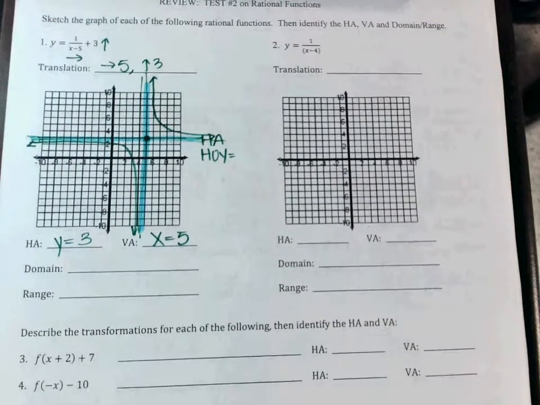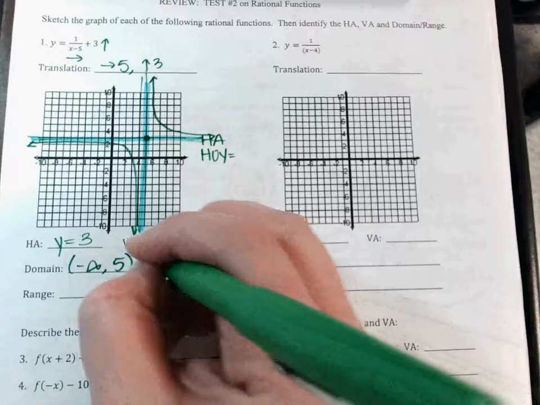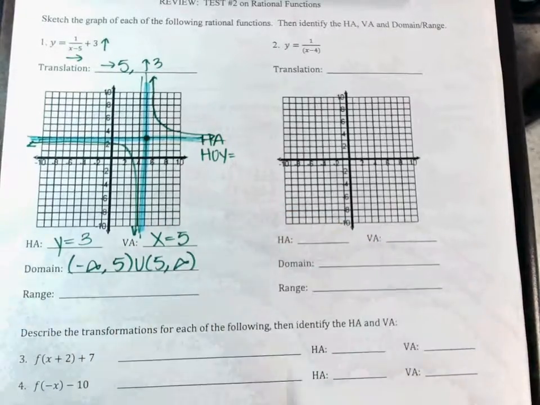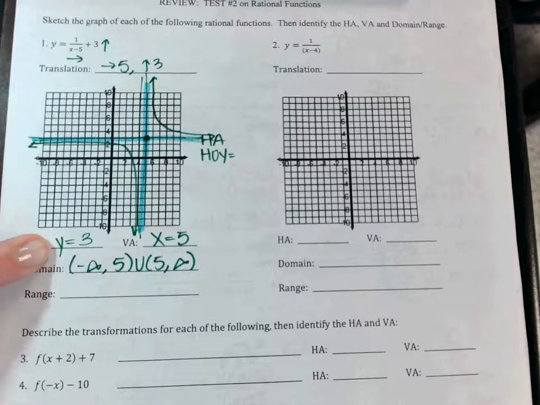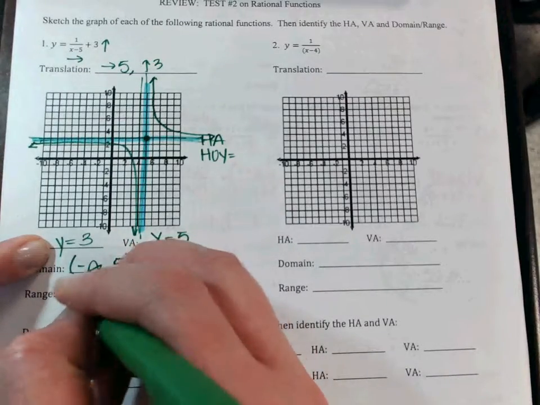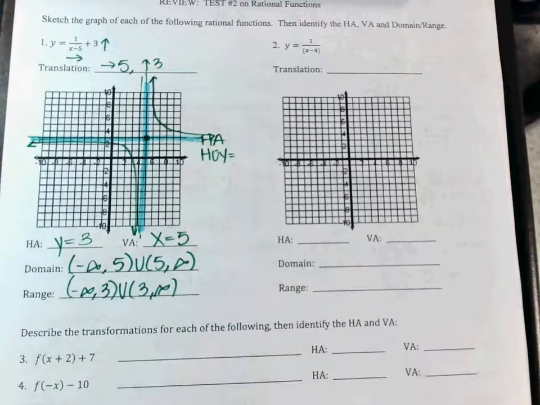Okay, then remember that your domain, since your graph is in 2 pieces, it's -infinity to 5, 5 to infinity. And remember, it has to be written in 2 parts because that dotted line, that asymptote, breaks your graph up to where you can't do it all together. Then your range is broken up around whatever the y is. So if my y is a 3, I would go negative infinity to 3, and then 3 to infinity.